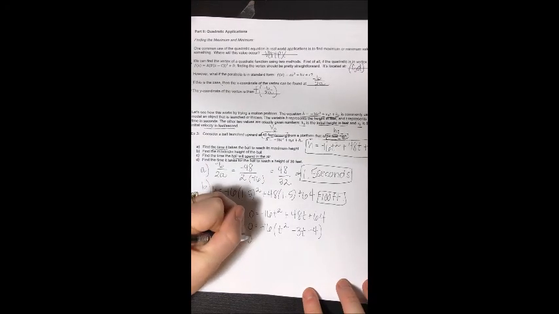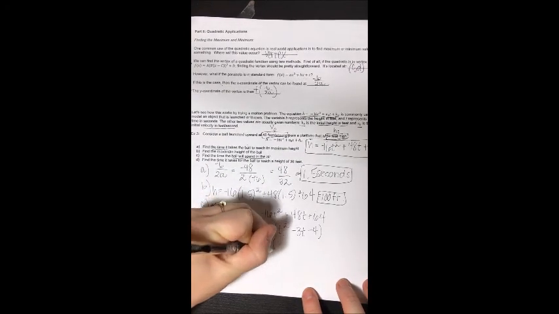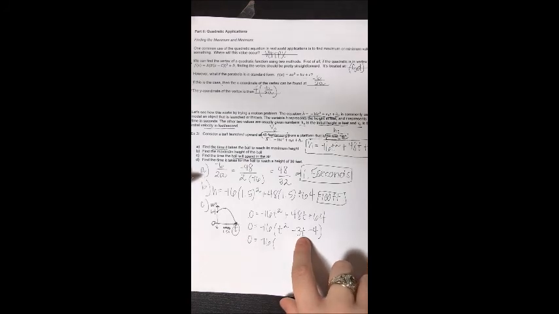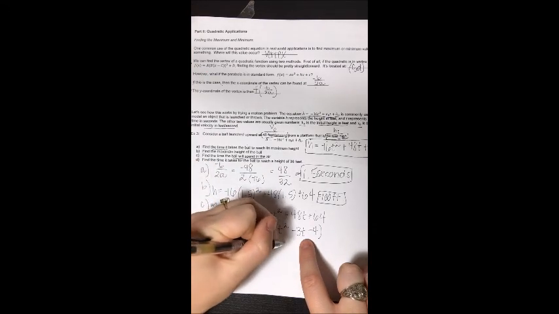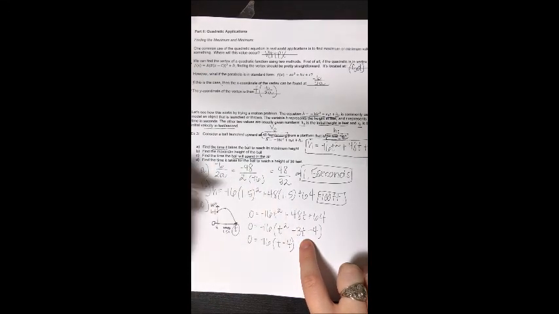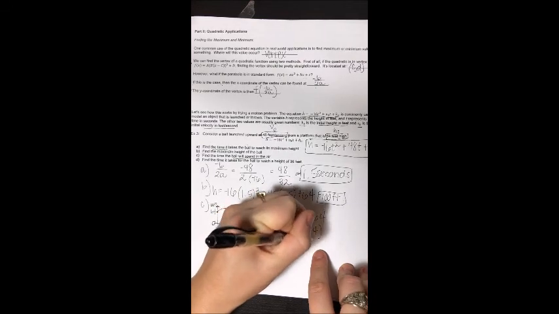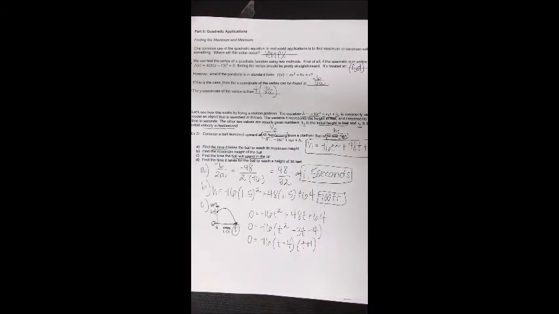So I have 0 equals negative 16 times, two numbers that add to negative 3 but multiply to negative 4. I encourage you to pause the video and think about this on your own. Negative 4 and 1 will multiply to negative 4, but add to negative 3. So since it's negative 4 and 1, we get t minus 4 and t plus 1. And so from here, we can definitely solve for t.